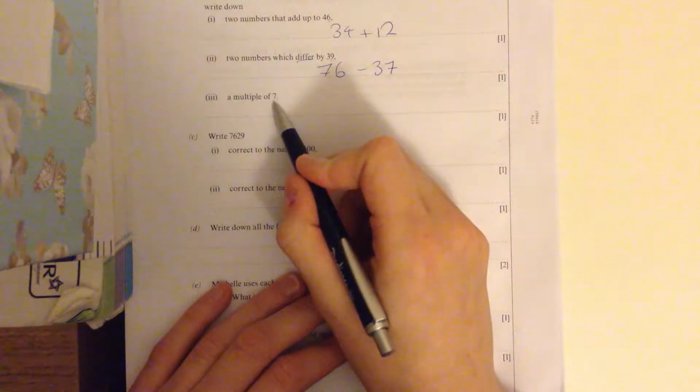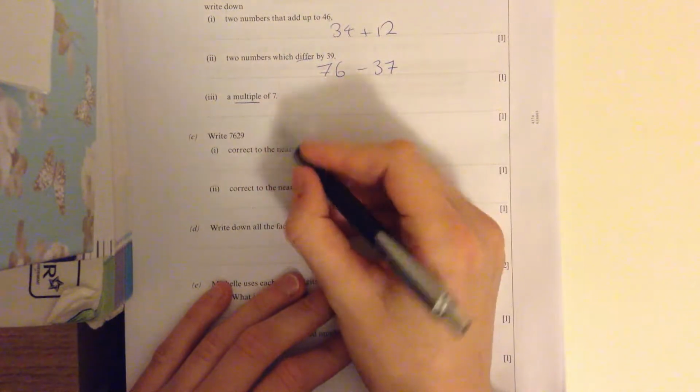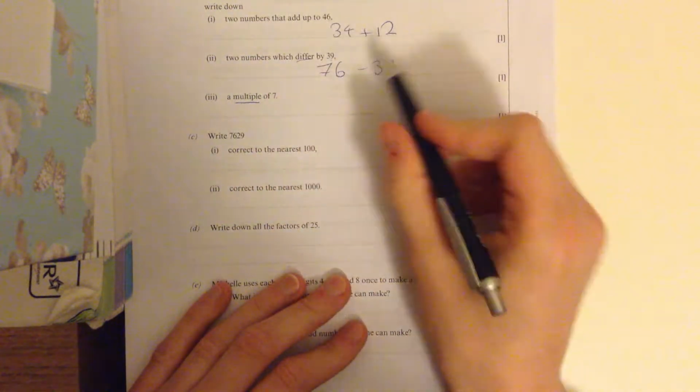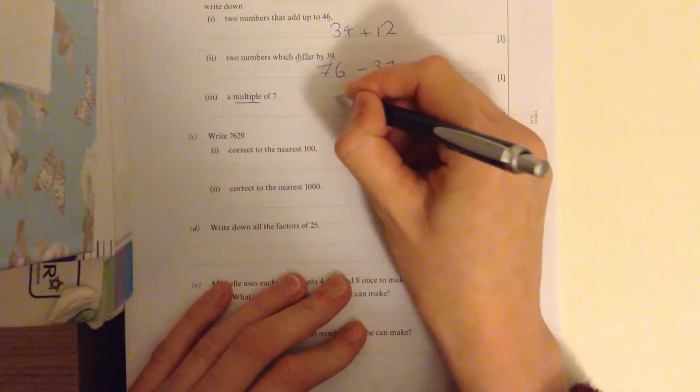Okay, a multiple of 7. Remember, multiple means a number in its times table. So we're looking for a number up here that is in the 7 times table. So we're going to look at 21.